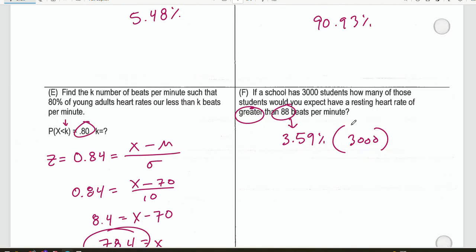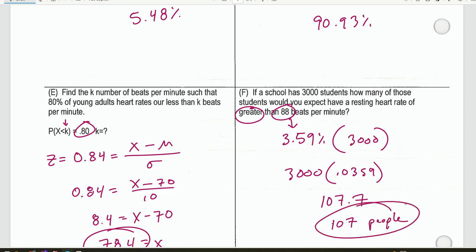Because there's only a small percentage of students, so that's going to be 3,000 times 0.0359, and you get only 107.7 students. I'm going to round down to 107 people who have a heart rate that is greater than 88 beats per minute.